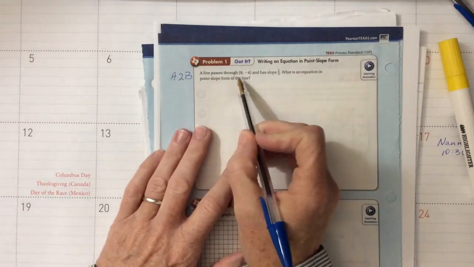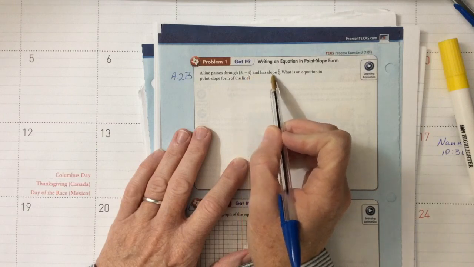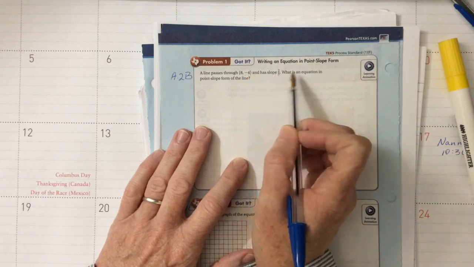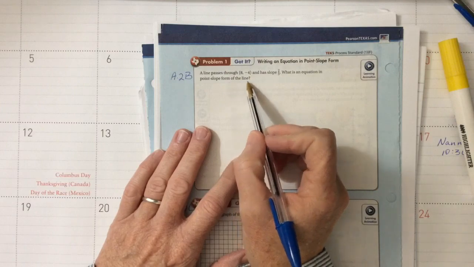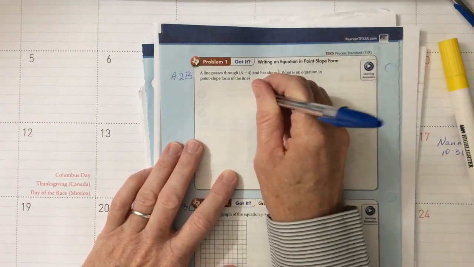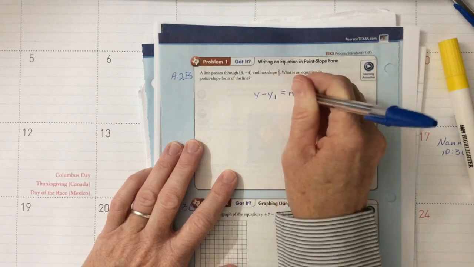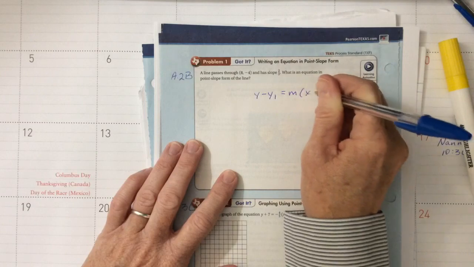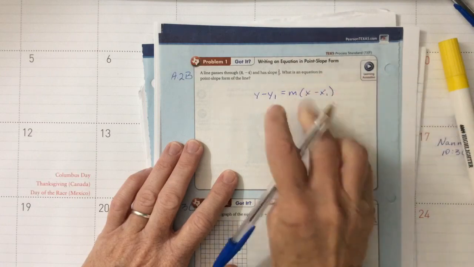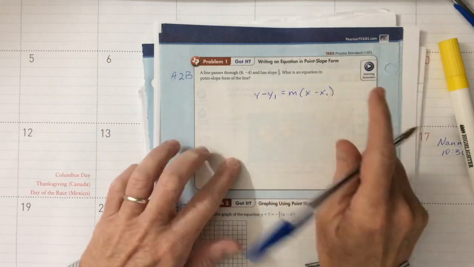So it says a line passing through x is 8, y is -4, and has a slope of 2/3. What is an equation in point slope form of the line? Okay. Well, we know point slope form looks like this: y minus y1 equals m times x minus x1. And these are our point. The point that we use is where the numbers go.